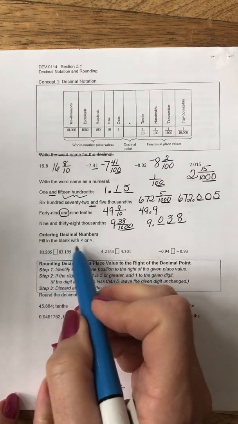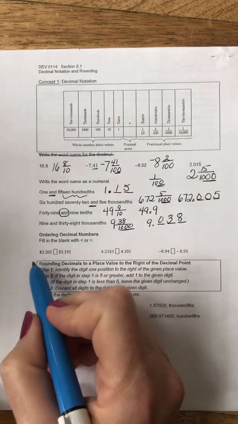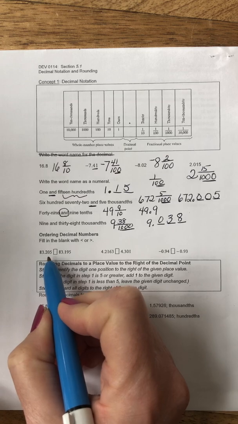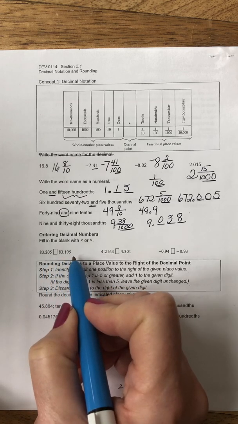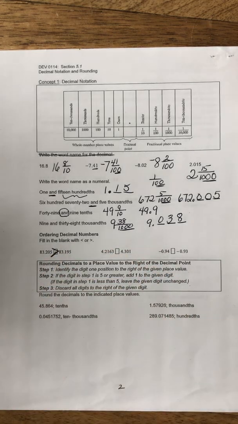When we compare decimal numbers, we need them to have the same number of decimal places. So if I'm comparing 83 and 205 thousandths to 83 and 195 thousandths, 205 thousandths is greater than 195 thousandths.